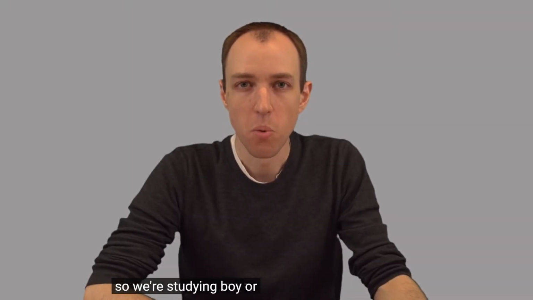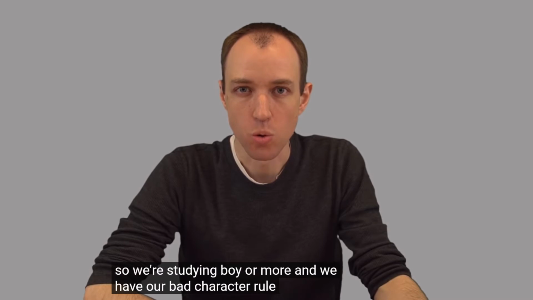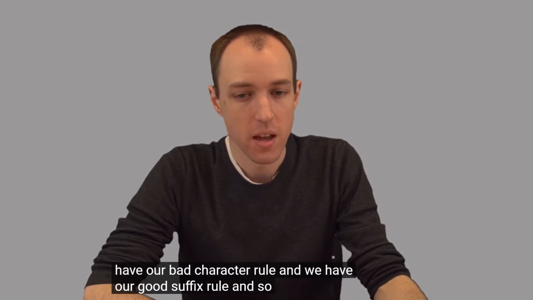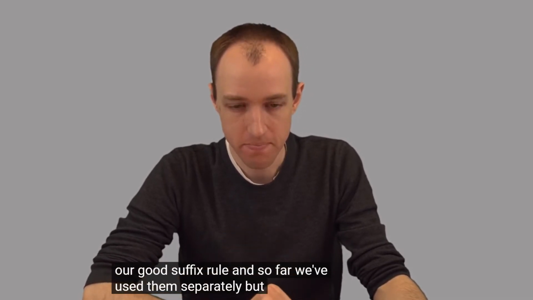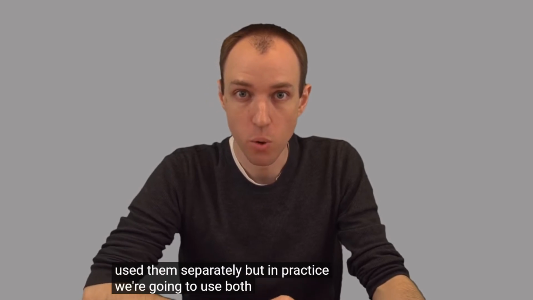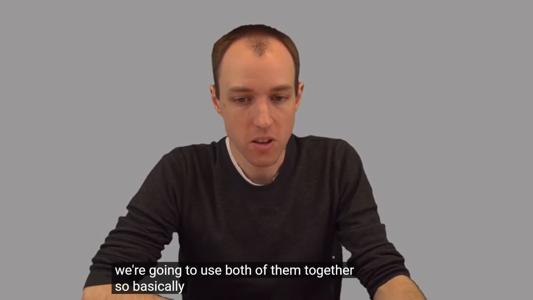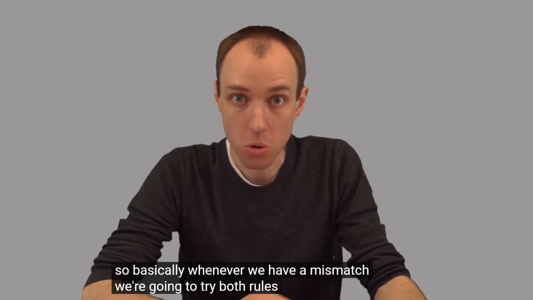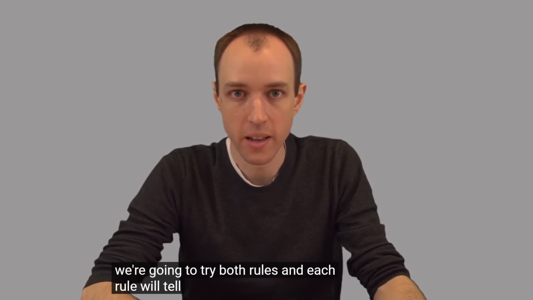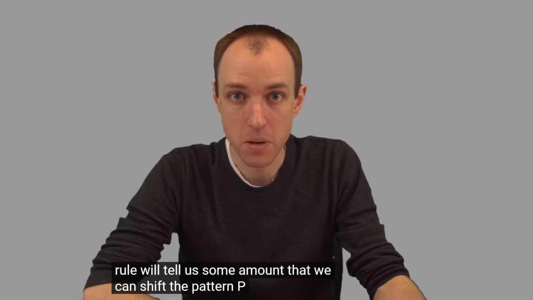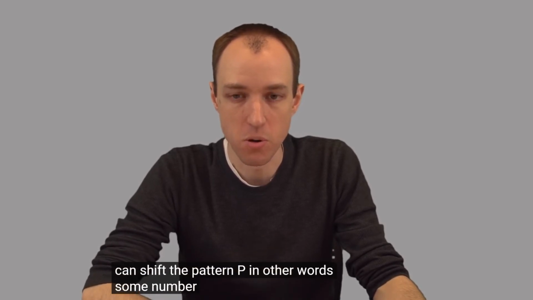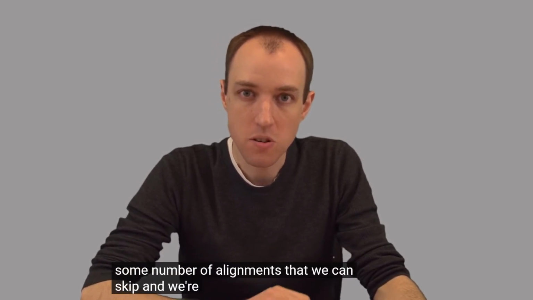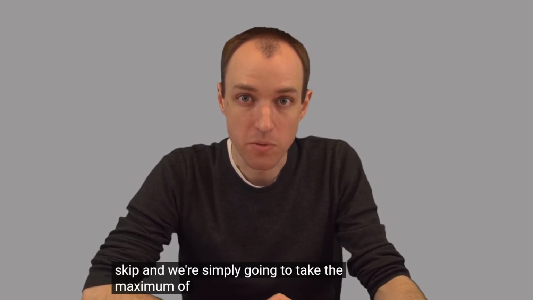So we're studying Boyer-Moore, and we have our bad character rule and we have our good suffix rule. So far we've used them separately, but in practice we're going to use both of them together. Basically, whenever we have a mismatch, we're going to try both rules. Each rule will tell us some amount that we can shift the pattern P, in other words, some number of alignments that we can skip, and we're simply going to take the maximum of the two.